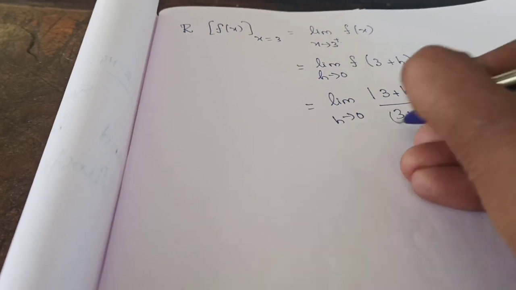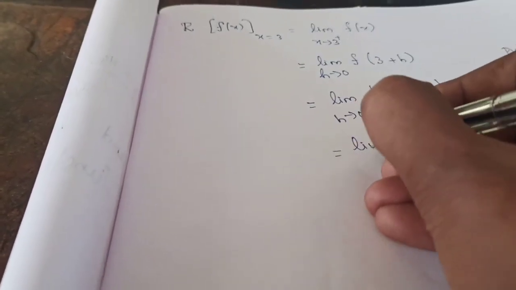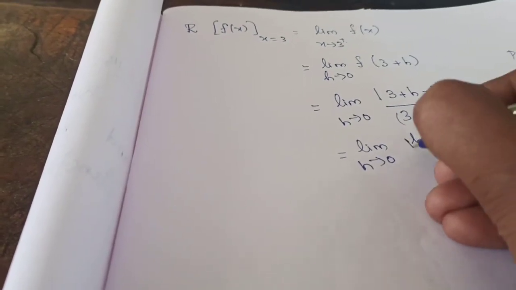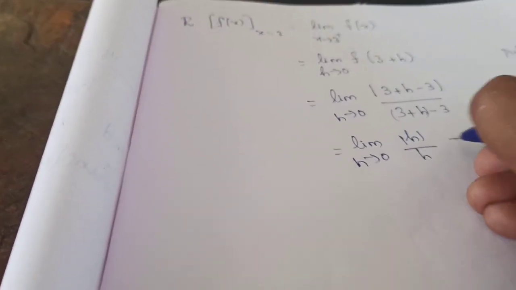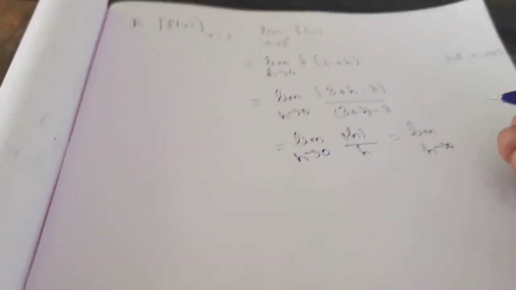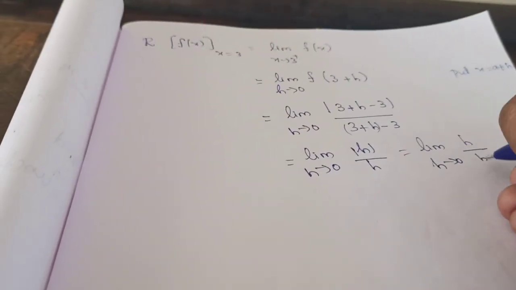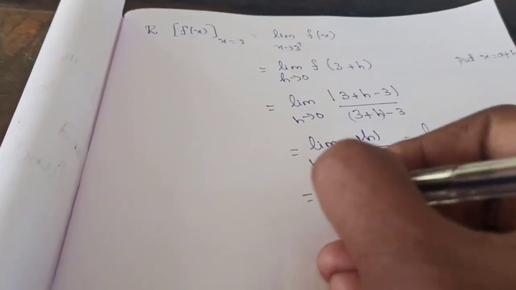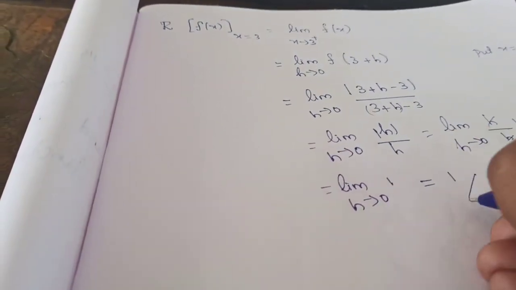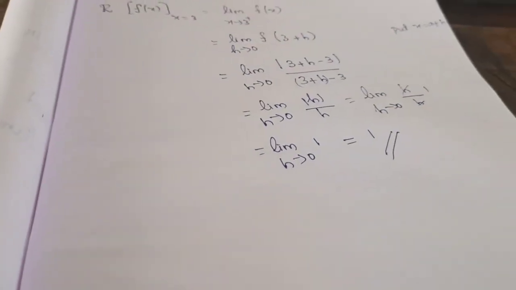So what will happen? That's equal to limit h tends to 0, modulus of h divided by h. What's the value for modulus of h? h divided by h, so it will get cancelled and give 1. So limit h tends to 0 of 1. What's the value? 1. That's the answer. Understand, students?